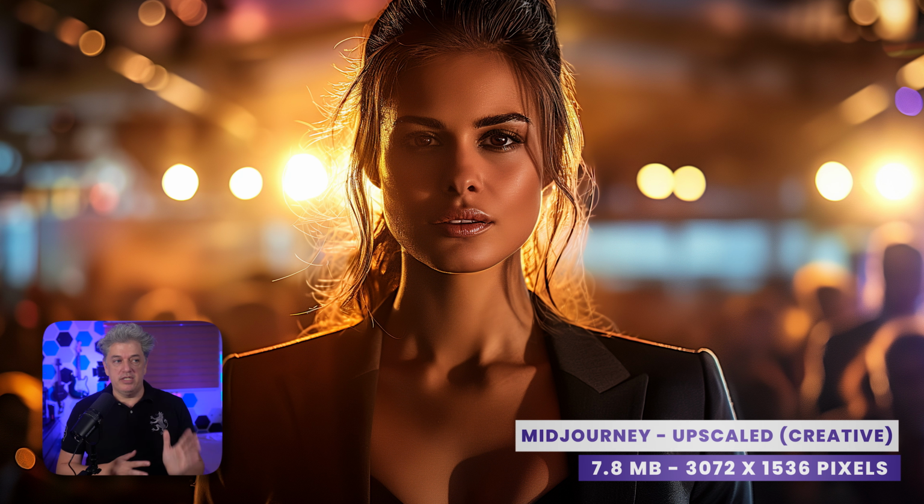The real magic and the value of using an internal tool happens when we use creative. Look at the difference very carefully here. We have the exact same dimensions, but this is 7.8 megabytes, it's slightly smaller. When we choose creative with Midjourney, we're doing more than increasing the size of the image. Midjourney actually repaints the entire image, so you'll see a lot more changes to the image.